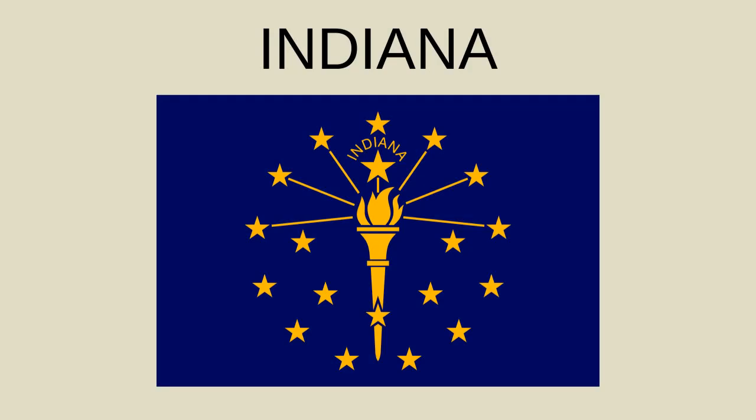There's a total of 19 stars on the flag. 13 in the outer ring represent the 13 colonies, and the 5 on the inner ring represent the 5 states admitted following the original 13. The final largest star represents Indiana itself, with the state's name in small letters arched over it. The torch represents enlightenment and liberty, and the rays represent influence.